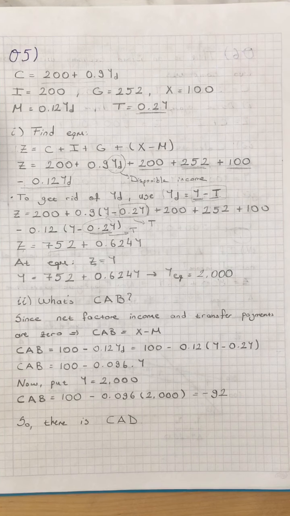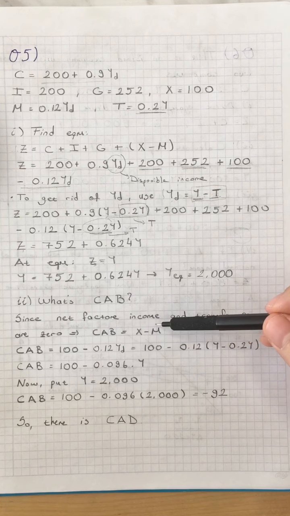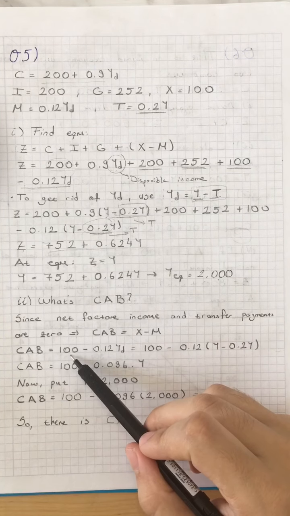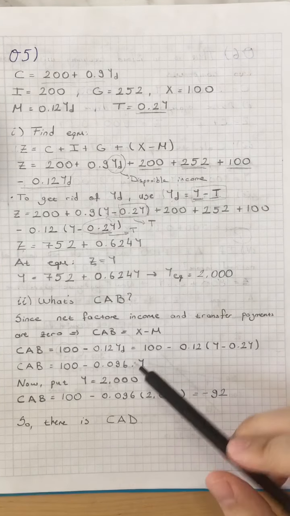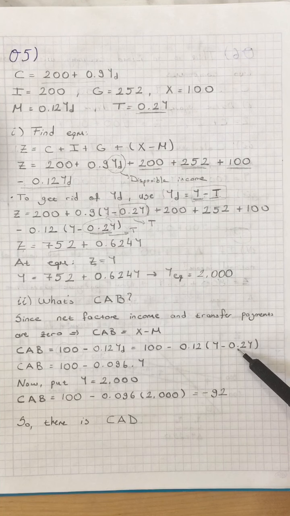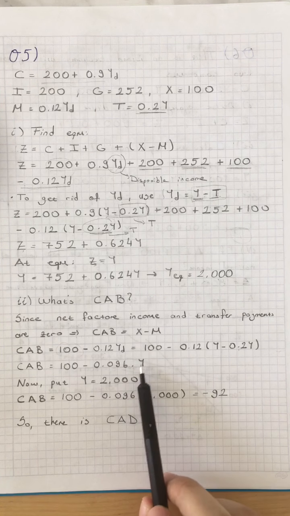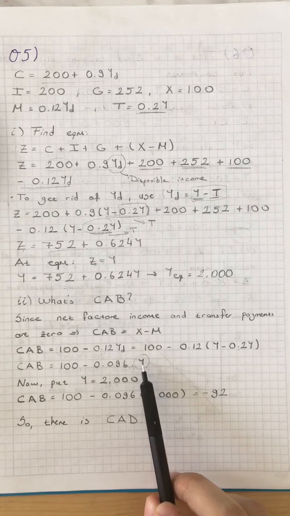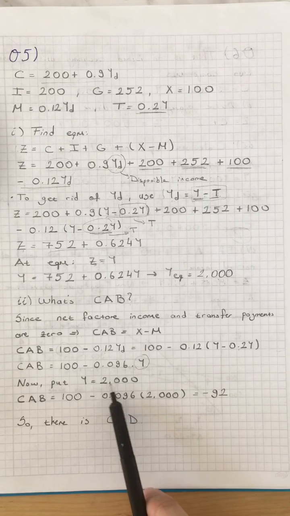In the question, I didn't write it here, but it says that net factor incomes and net transfer payments are zero. When they are zero, current account balance basically becomes exports minus imports of goods and services, so we just have to find this. We again write the exports, which is 100, minus imports, this equation. We again convert disposable income into normal income, national income, and we find this equation. Once you find this equation, you have to put here the equilibrium value of national income, which is 2,000.